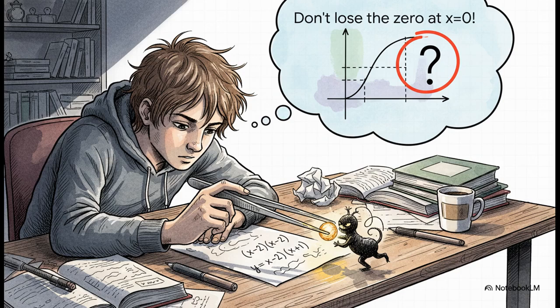A lot of people do that, and then they completely forget that the x squared itself represents a 0. That x squared means there's a 0 at x equals 0, with a multiplicity of 2. It's so easy to factor it out and then just ignore it, but that 0 at the origin is a crucial part of the graph.